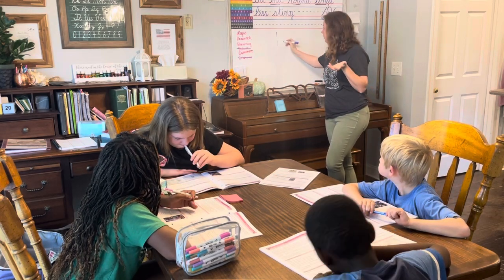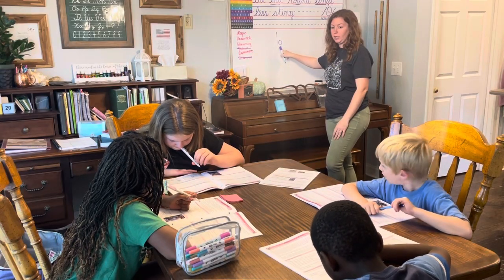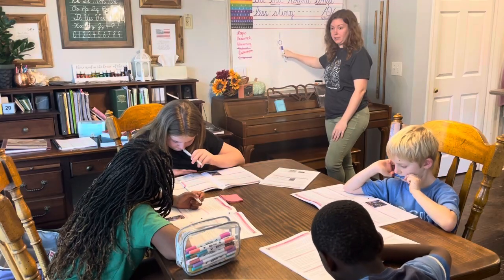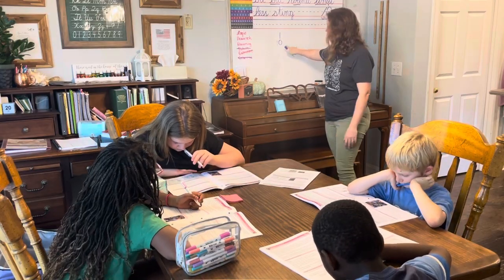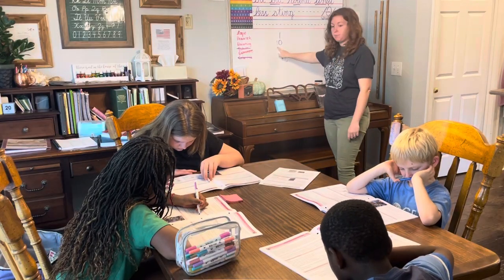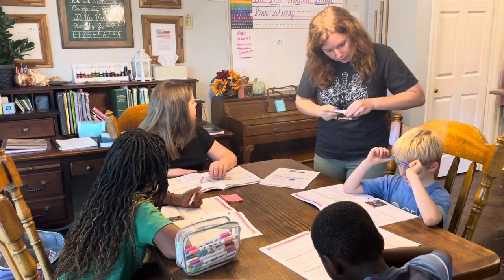We need a 0. So even though 0 means nothing, it can hold a place so that our numbers are actually different, right? It's holding that 1's place value so that the new 1 is pushed up to the 10's place. And it makes it be a different number.